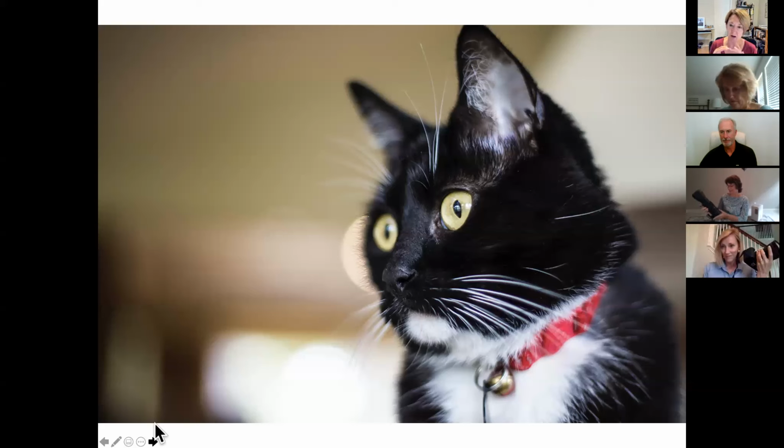So if Carolyn had a fixed f-stop lens with that big of a lens, that lens would be like $12,000, $15,000, and it would weigh multiple pounds. So by making that lens a variable f-stop lens, it means that lens is lighter and less expensive.